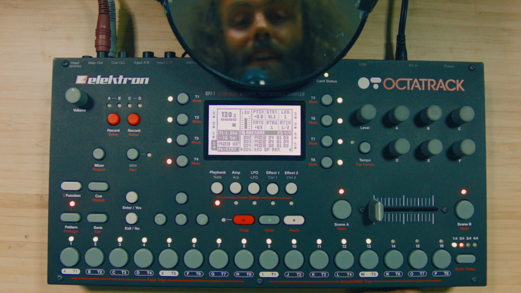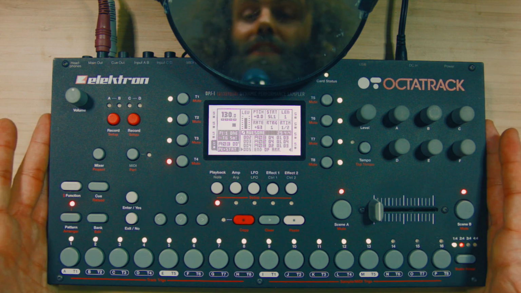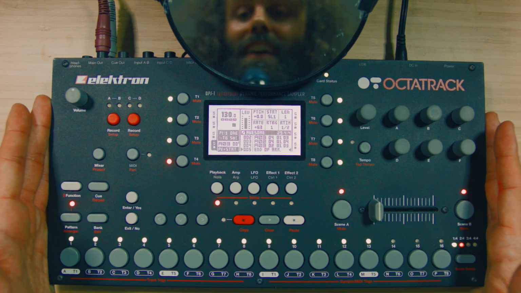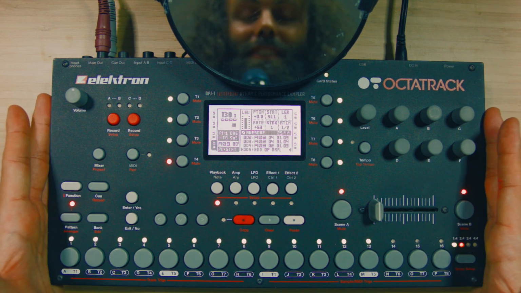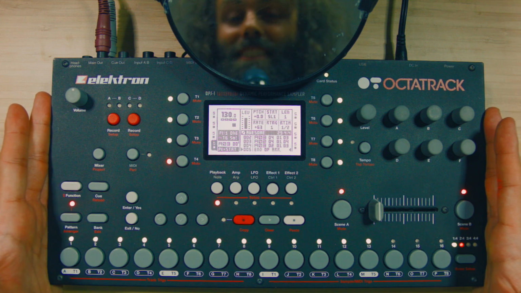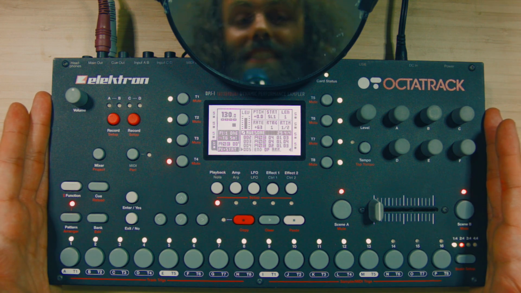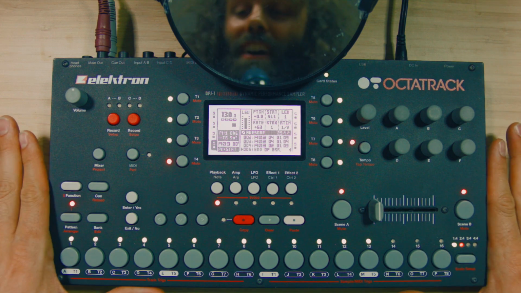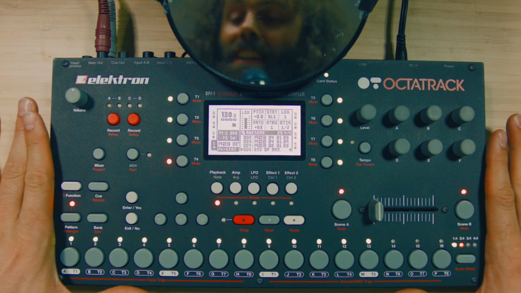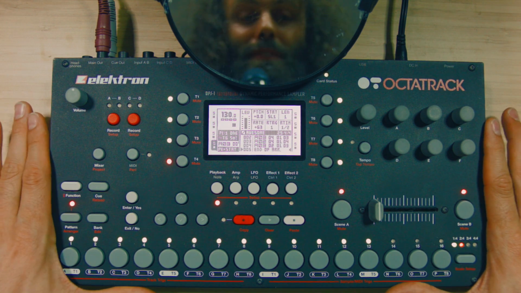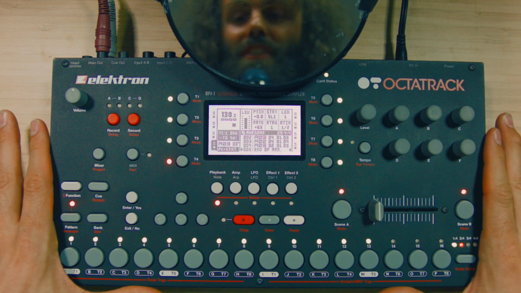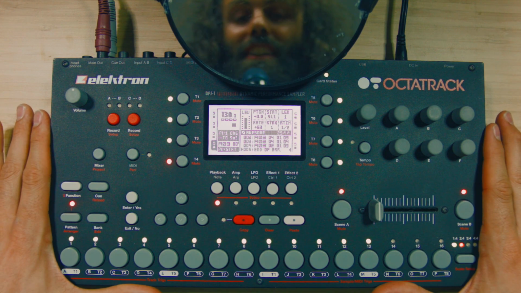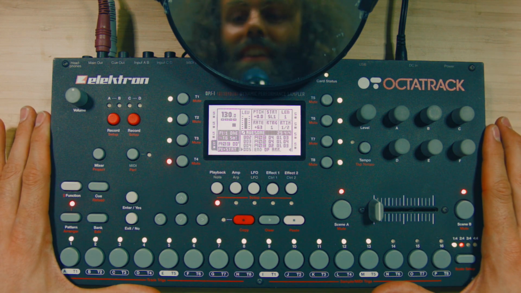And yeah, cool. This is the Octatrack by Elektron in Sweden. Love you guys for doing all your really nice synthesizers, and can't wait to see what you've got up your sleeve for the future. But the Octatrack is here to stay, and it is really awesome. It is a very complex machine, but it's worth learning every single function of it.